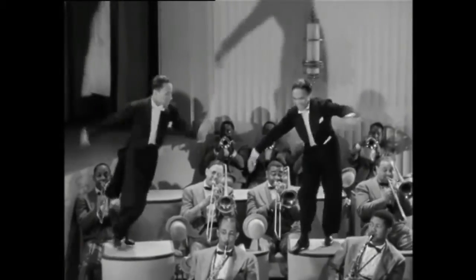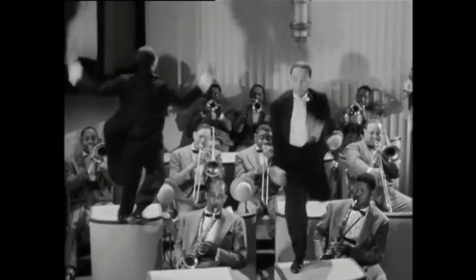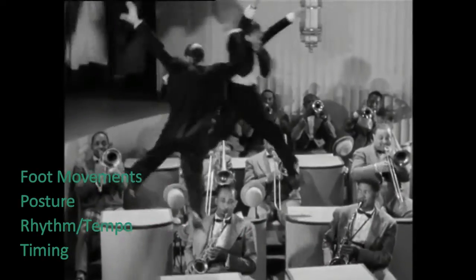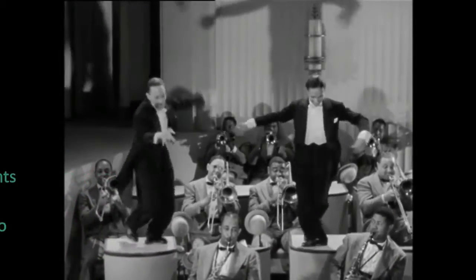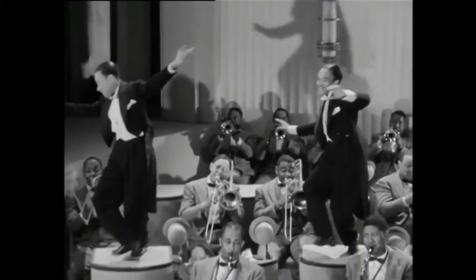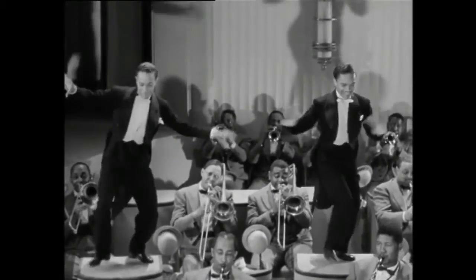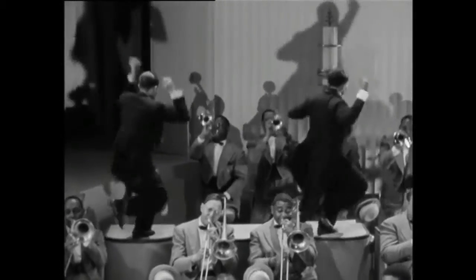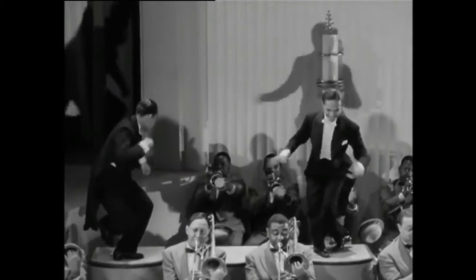The key aspects of tap dancing that we have decided to focus on are foot movements, posture, rhythm and tempo, and timing. Sports that will have a positive transfer of skill are those such as rhythmic gymnastics, other forms of dance, or sports where synchronization is required.